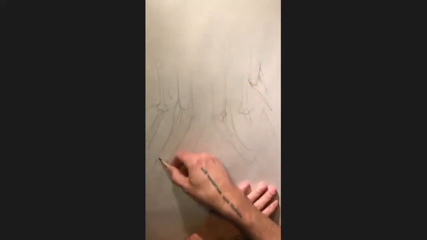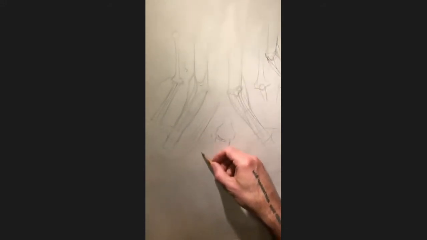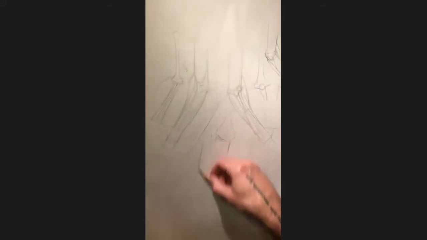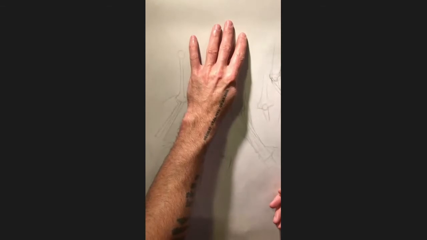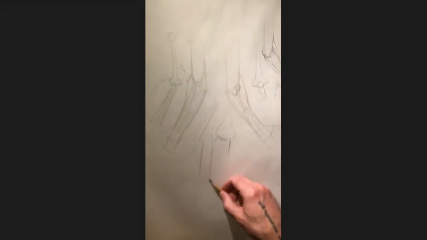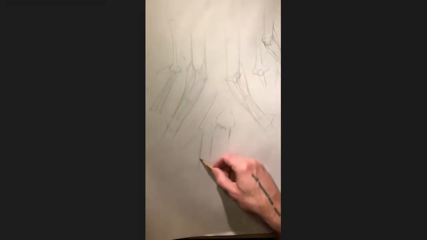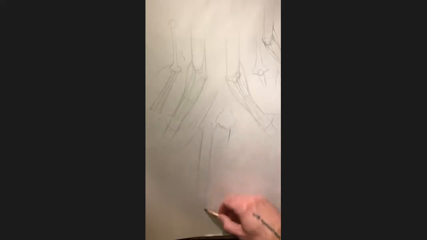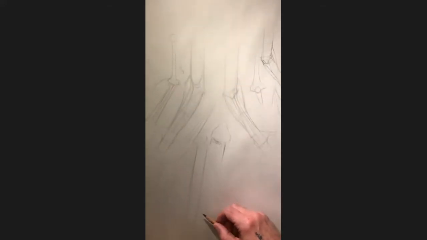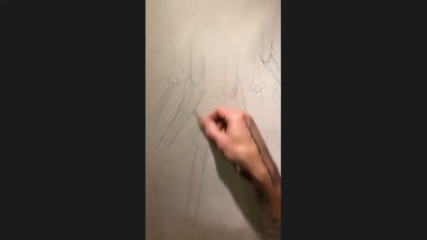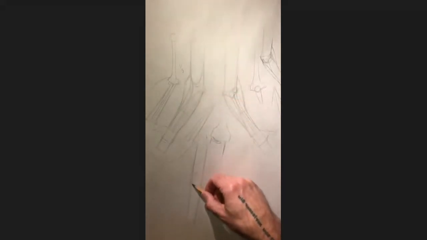So when we get the hand in a position where the hand is now moving from this position to this position, what ends up happening is that first off, the overall shape of the arm simplifies even more in the sense that this thing now no longer has that angle at the elbow.